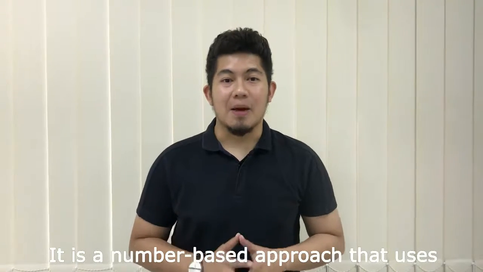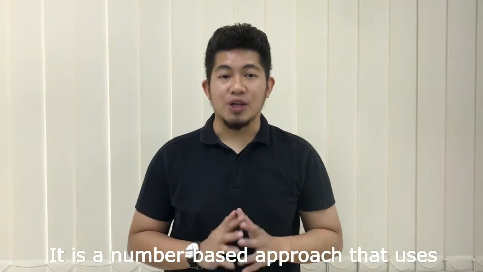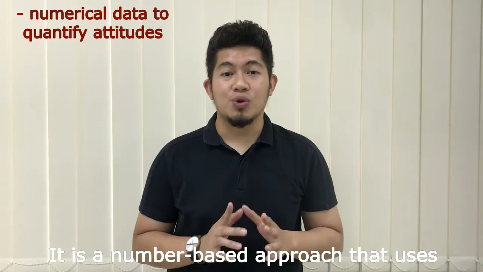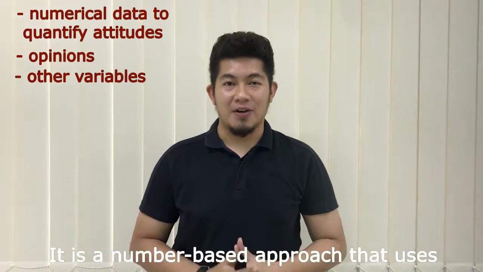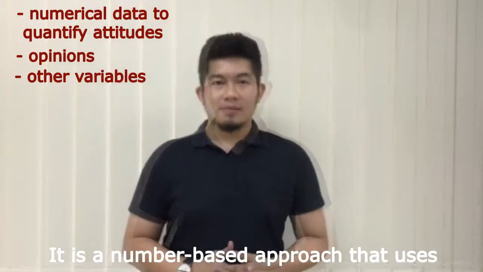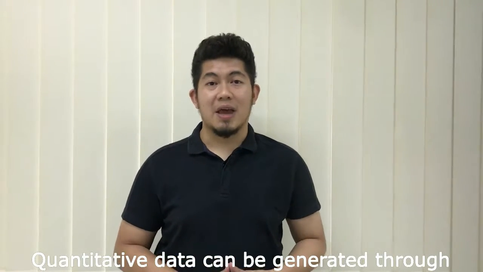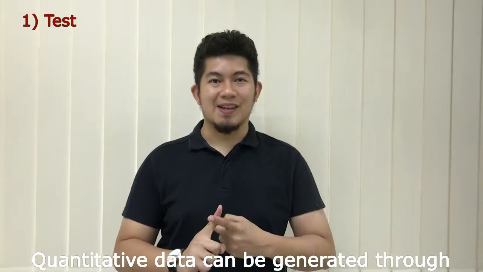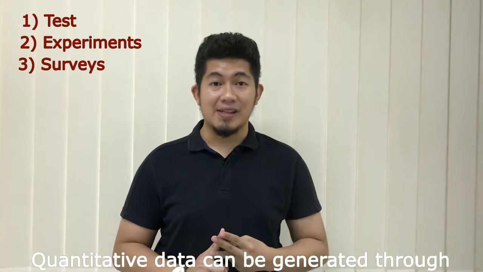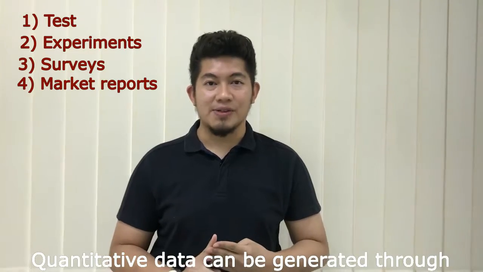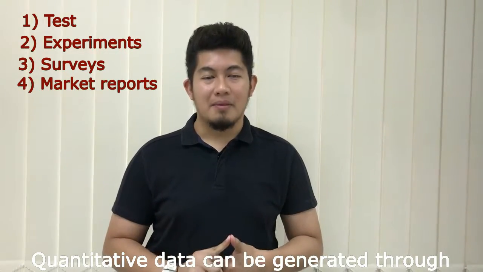What is quantitative research? It is a number-based approach that uses numerical data to quantify attitudes, opinions, and other variables. Quantitative data can be generated through first, tests, second, experiments, third, surveys, fourth, market reports, and the last one, metrics.